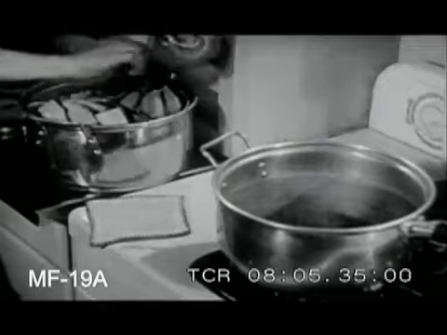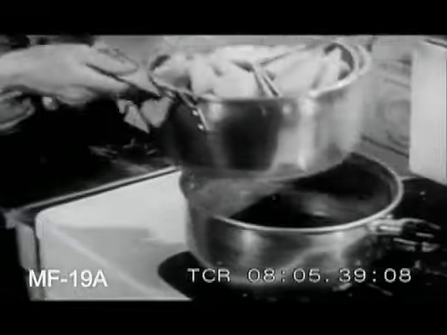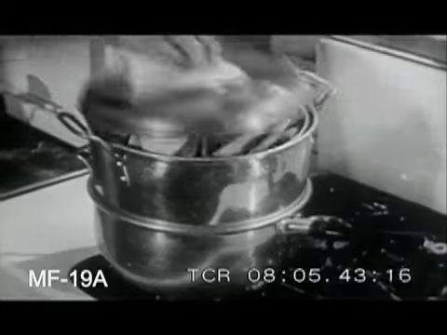In the steamer cooker, potatoes, carrots, and other vegetables may be cooked by direct heat from steam. This steam rises from the boiling water below and circulates through the food in the compartments above.